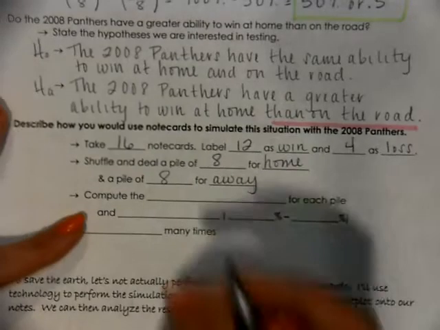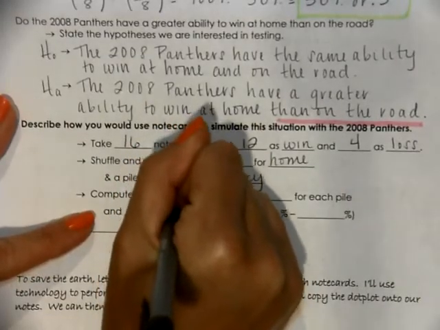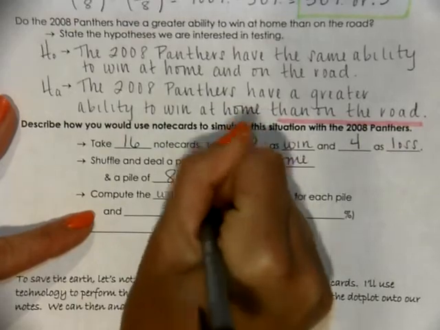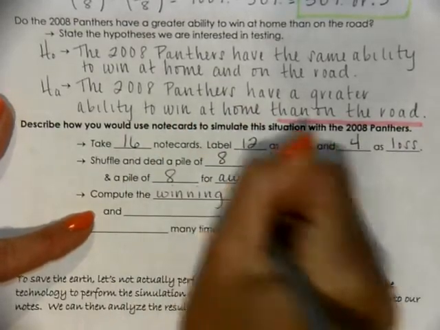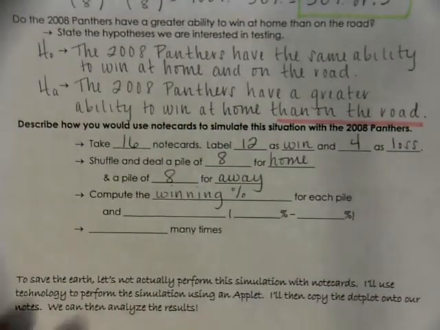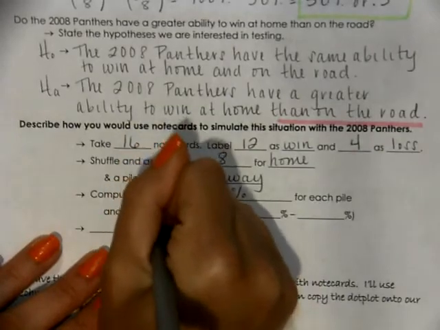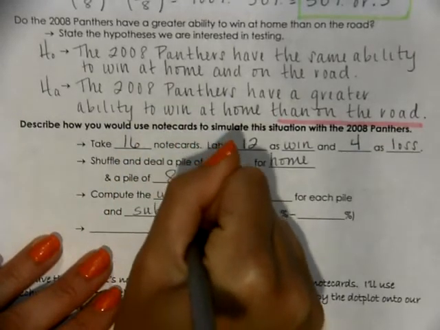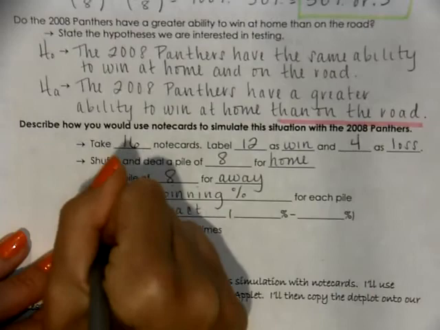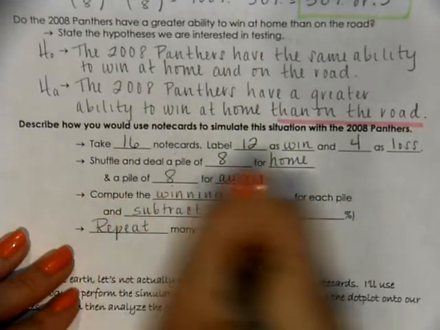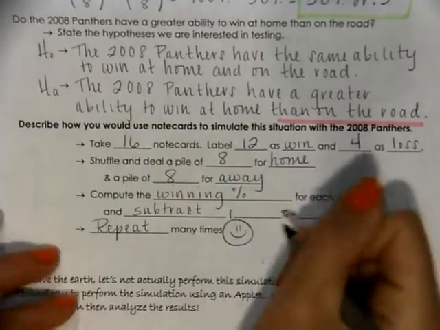So for each pile, we're going to calculate the winning percentage. And we're going to subtract home minus away. And as always, repeat many times.